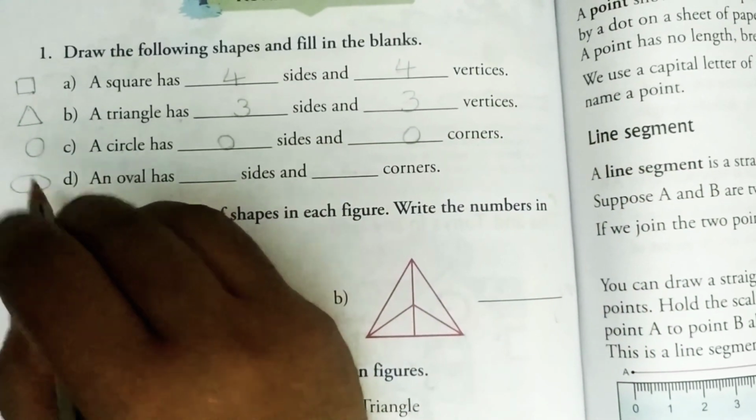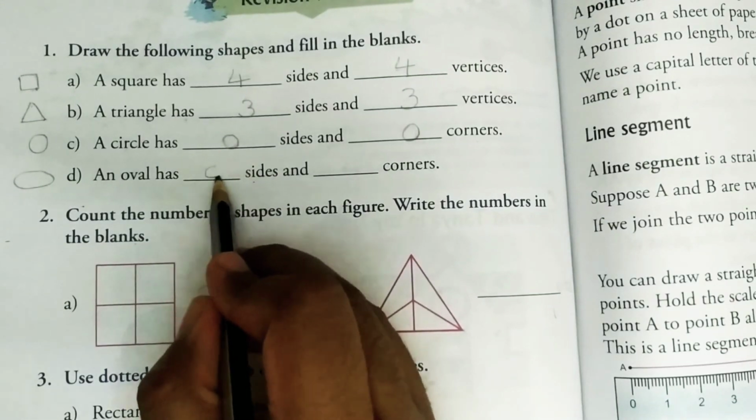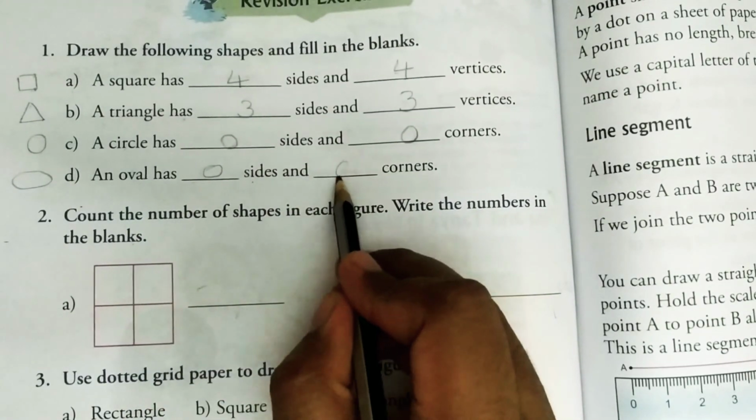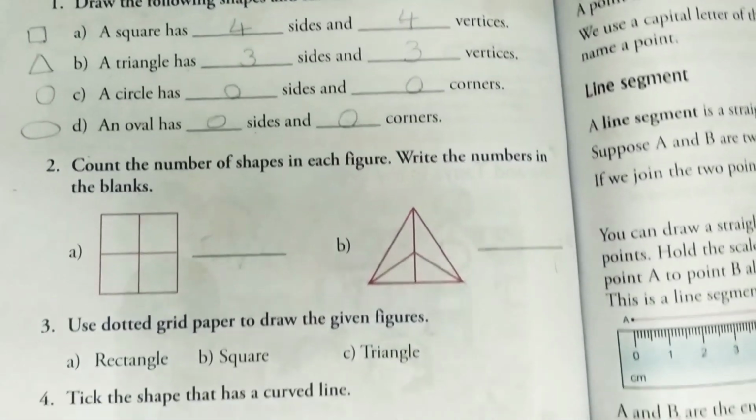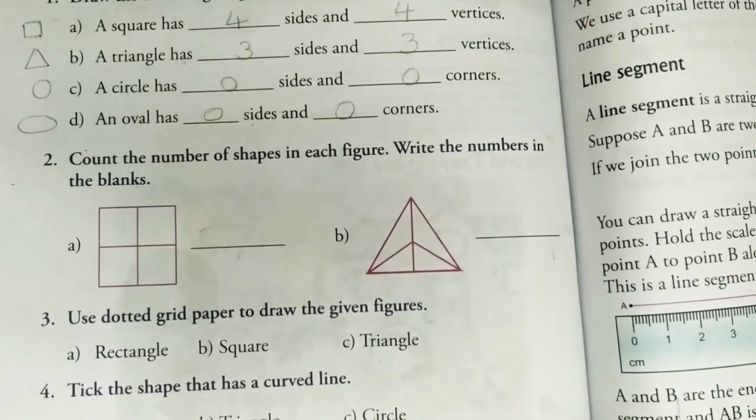Right? Similarly, oval has dash side. How many sides? 0 sides. And how many corners? 0. Now let's move to the next one. Count the number of shapes of each figure and write the number in the blank.